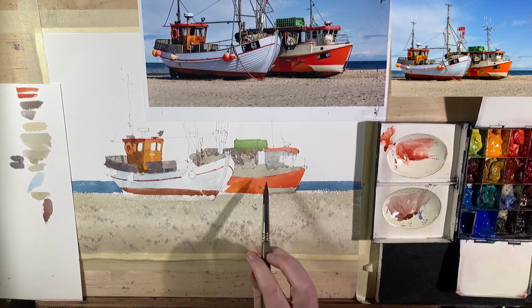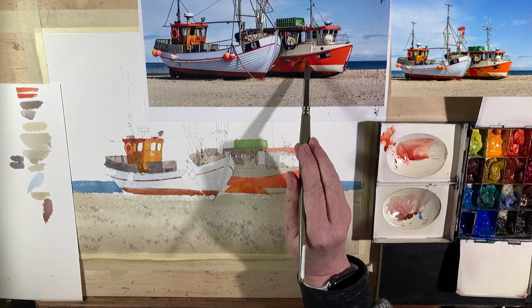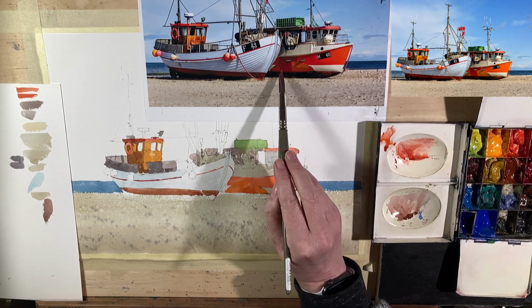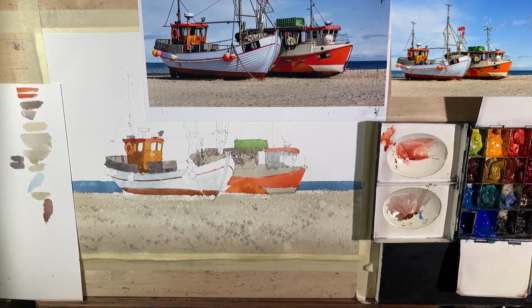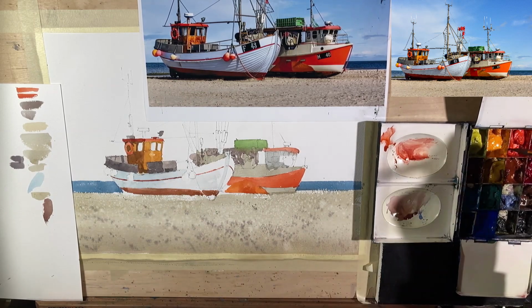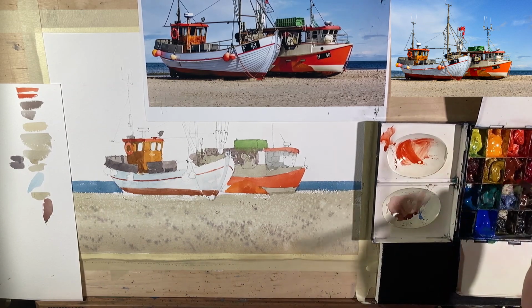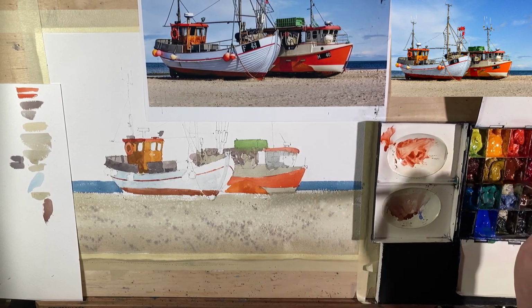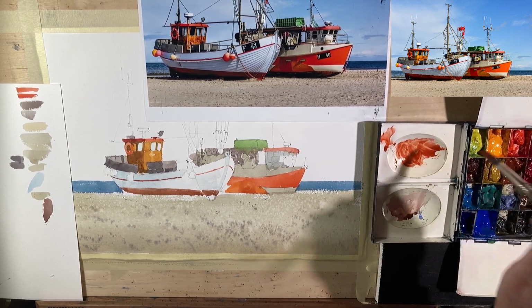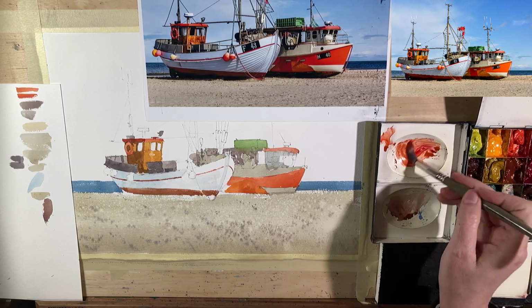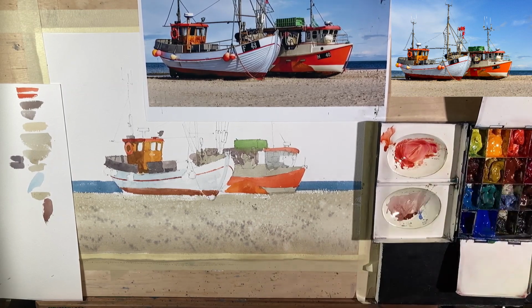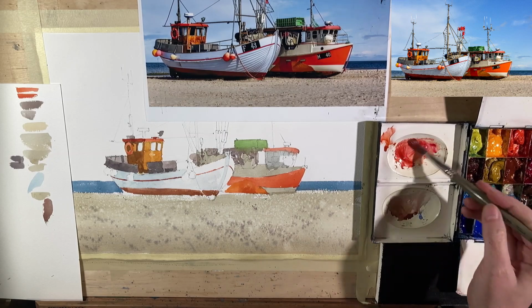Let's start with this hull, and you can see there's a shadow coming down here. There's also pieces here, but it basically comes down here and there's a shadow down at the bottom. So let's do that. And again, it's going to be a slightly darker red than we used up there. So I've got vermilion and I think a little bit of burnt sienna and just a touch of your pinkish red. Maybe not too much pinkish red. I should shift it down.